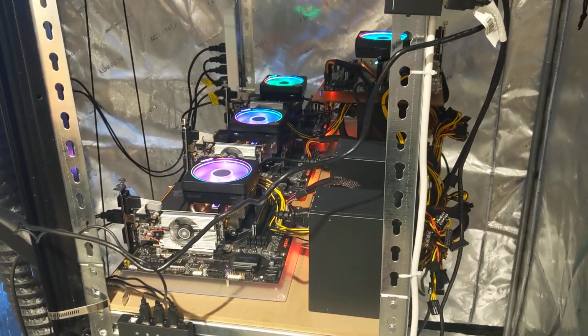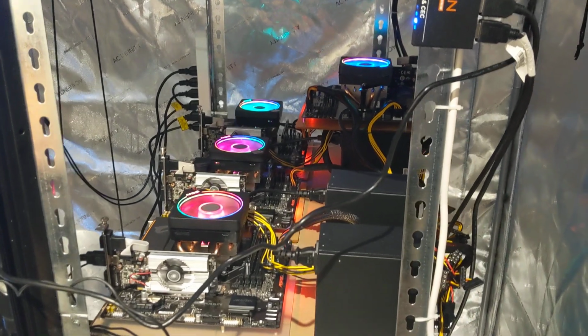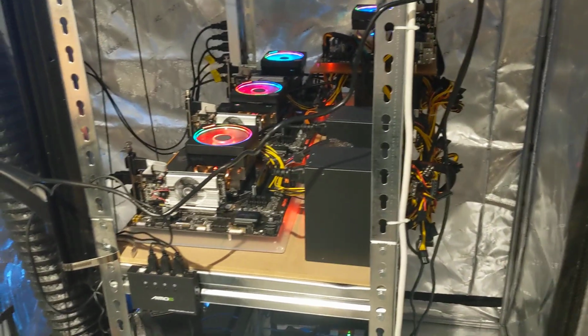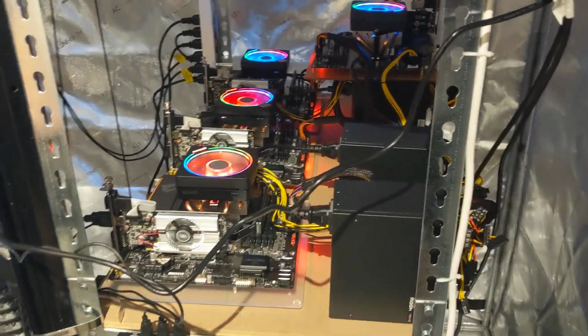Hey guys, we're gonna do a quick video today on how to remotely access all of your rigs if you're running on Windows 10 Pro. Only on Windows 10 Pro, not Windows 10.